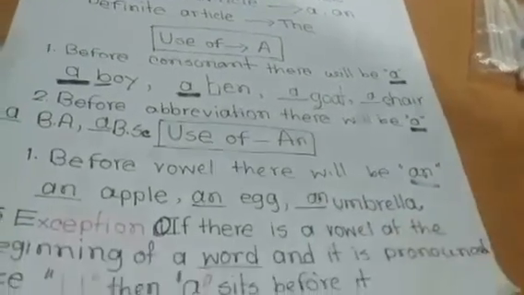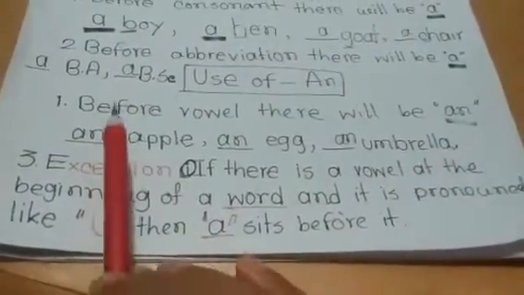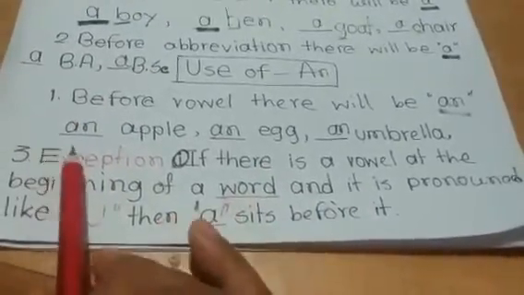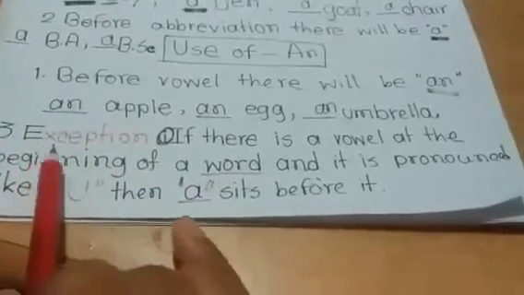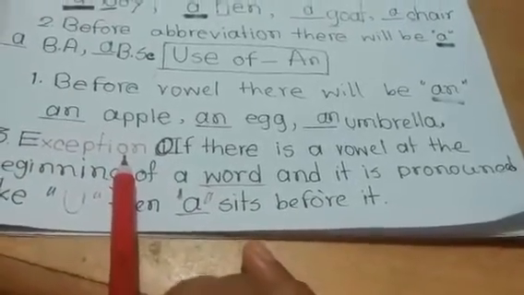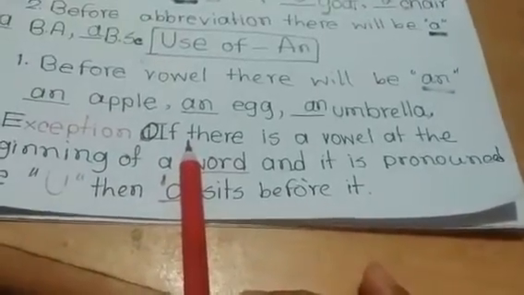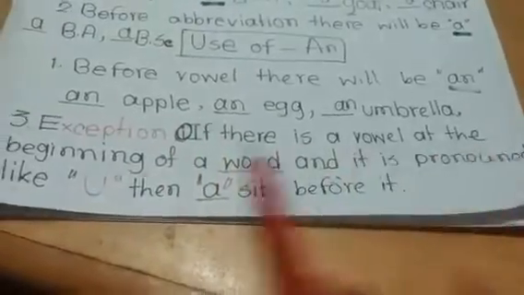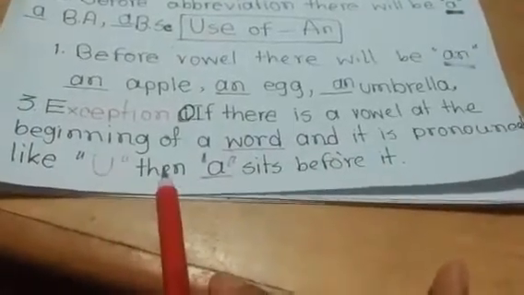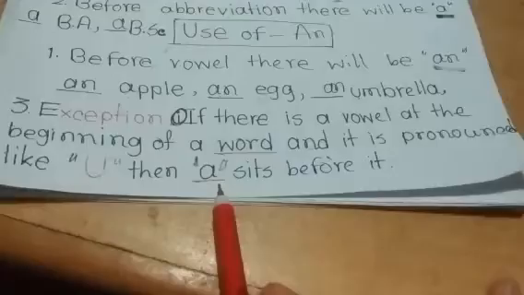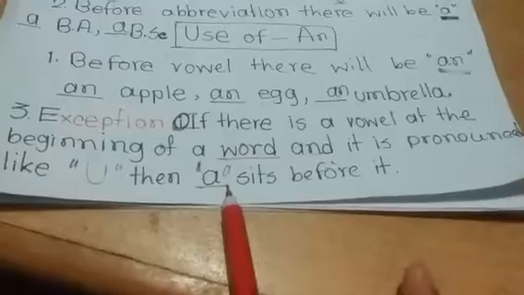Okay, there are also some other rules we will learn about. I have marked it as exception, so you have to remember this very carefully. If there is a vowel at the beginning of a word and it is pronounced like U, then we will use a. Then a sits before it. You have to remember this.